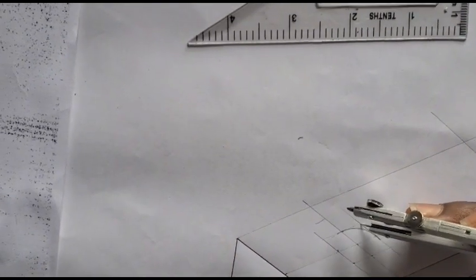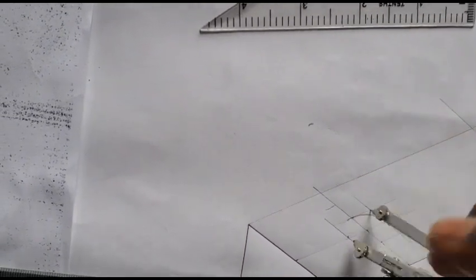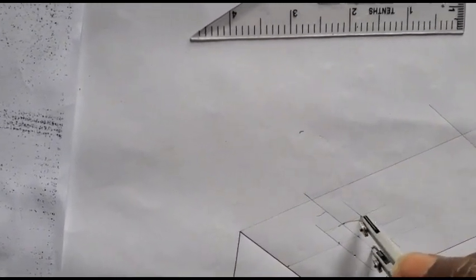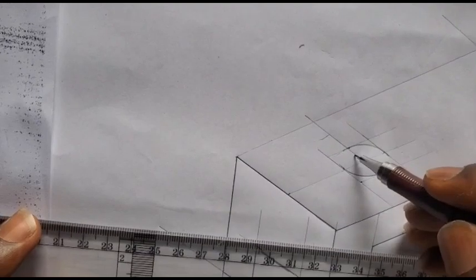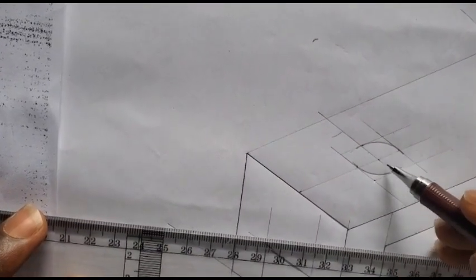On this other edge, go this way. Then I'm going to divide this into two, and divide this into two.